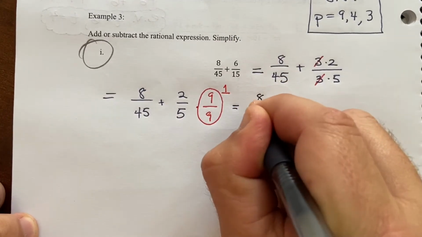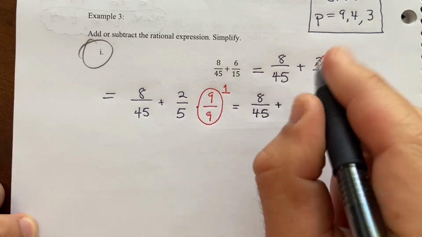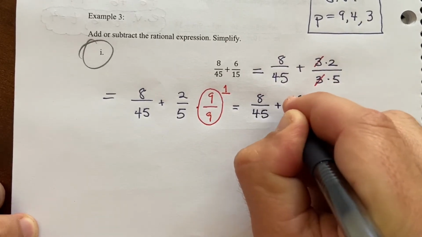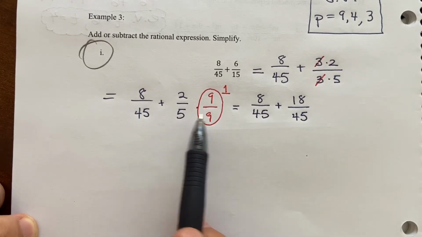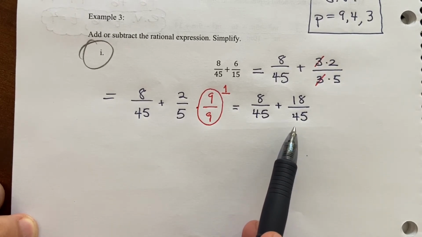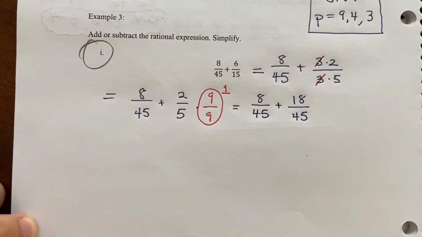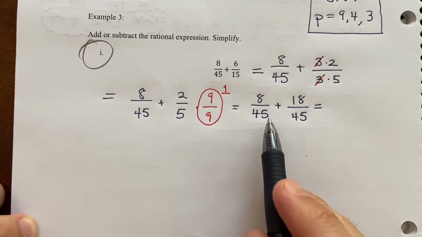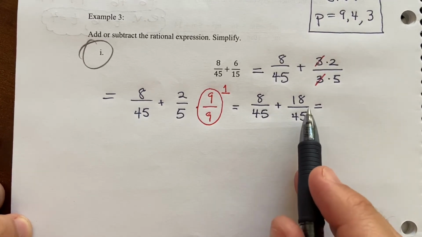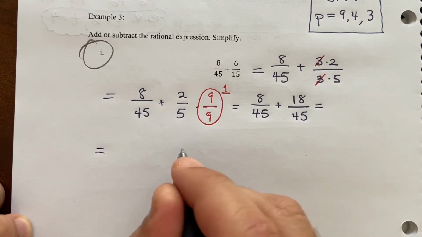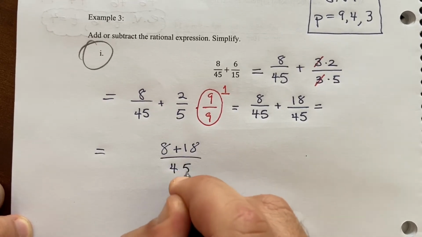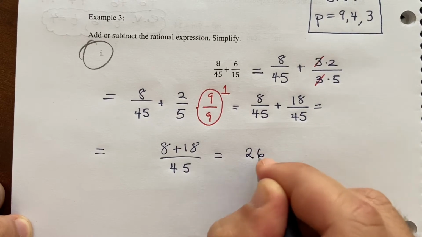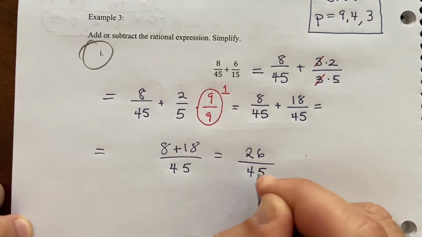So this is the same as 8/45 plus 18/45. Right, 9 times 2, 18. 9 times 5, 45. And now, once you have the same denominator, you can go ahead and maintain that denominator and then add the numerators. This is how the calculator is getting 26/45 that we saw a little bit ago.